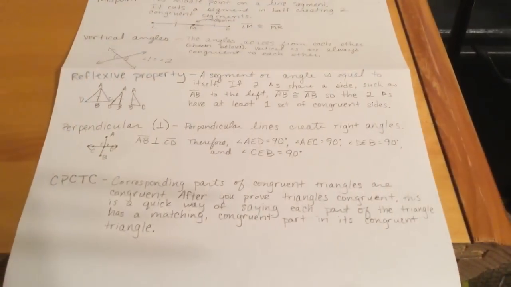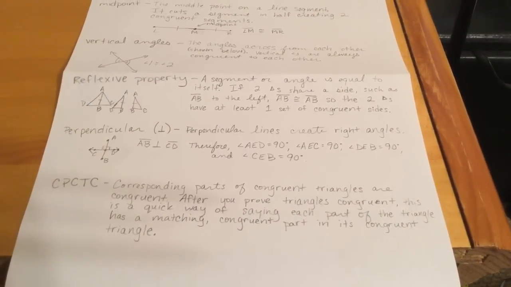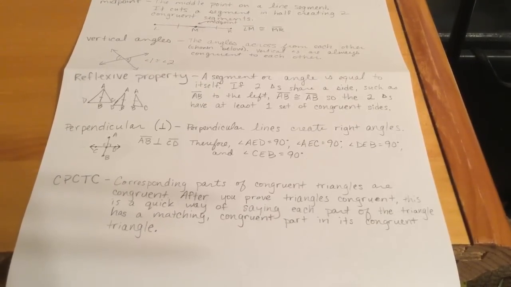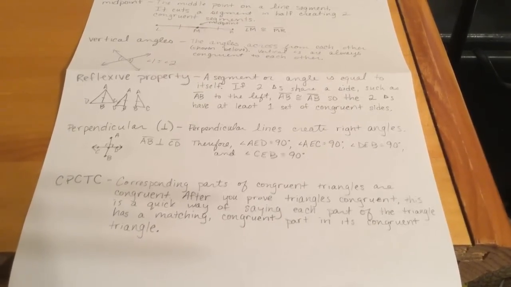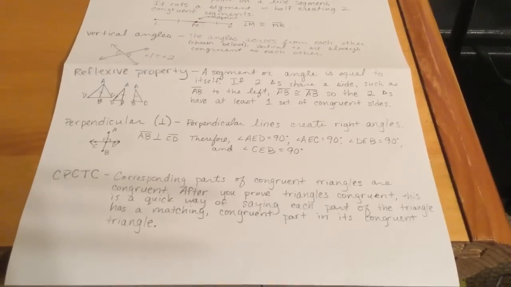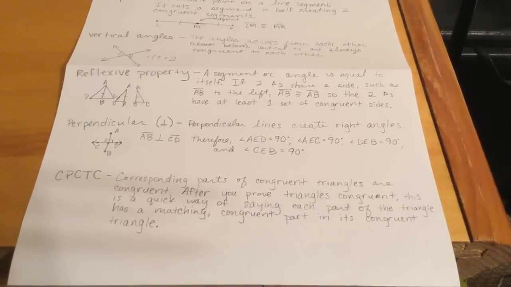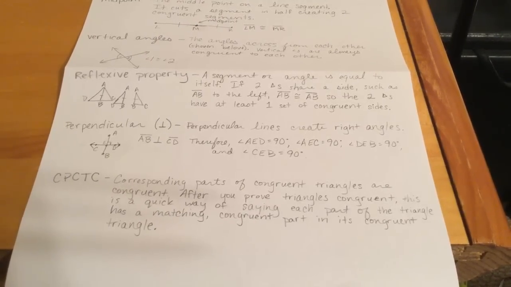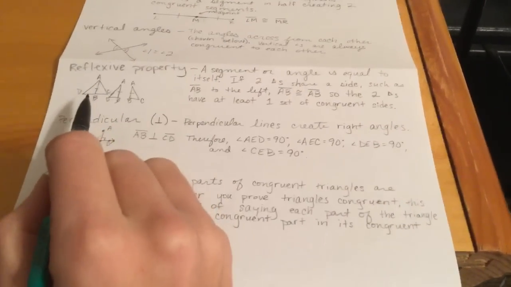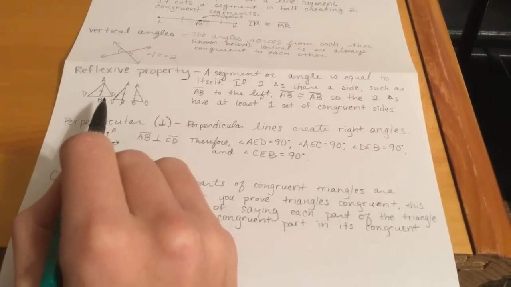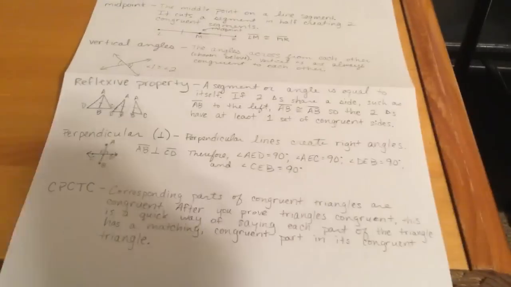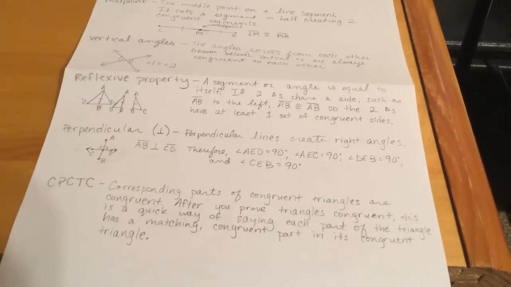Next I have the reflexive property. The reflexive property just says that a segment or an angle is equal to itself. So we have our triangle on the left here. Well, we have two triangles, triangle ADB and triangle ACB. These two triangles share segment AB. So I can mark it congruent to itself.